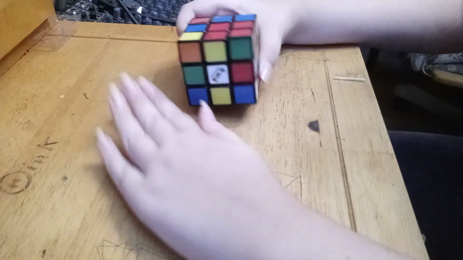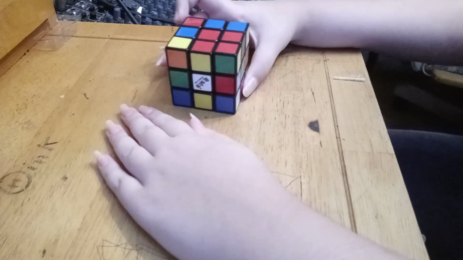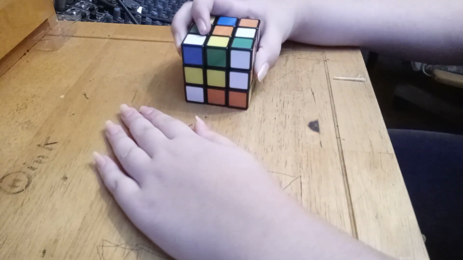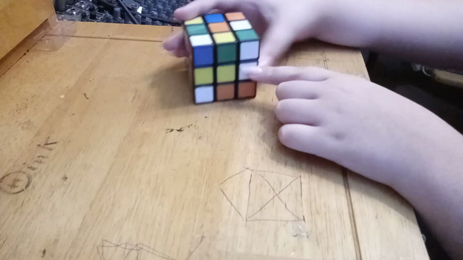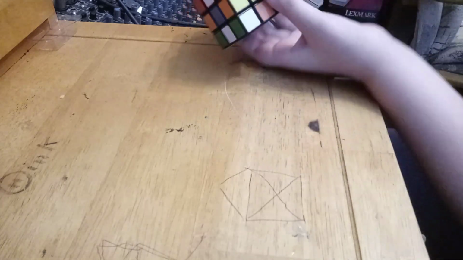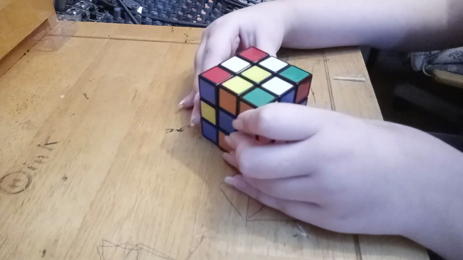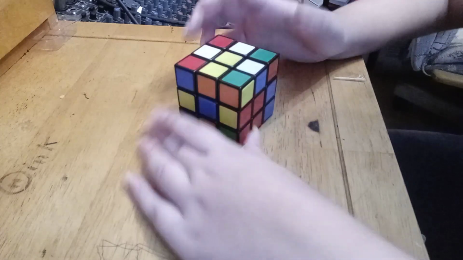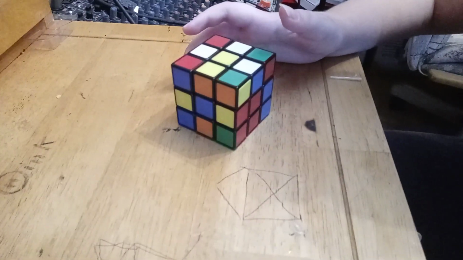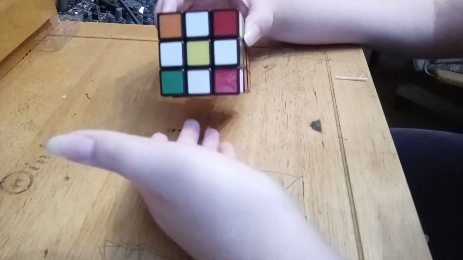Now, for the first step, we're going to have to make a white cross. Before that, we're going to have to make kind of like a daisy here. I'll show you why. So we already have one thing here. Now we gotta look for more things. So we got another one here, and another one here. So keep doing until you find a cross, like make a cross. Okay, so I made a daisy shape.